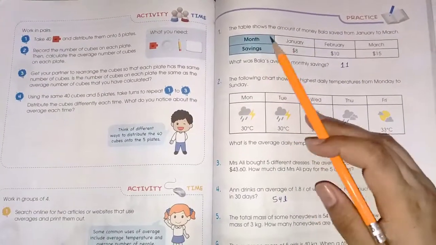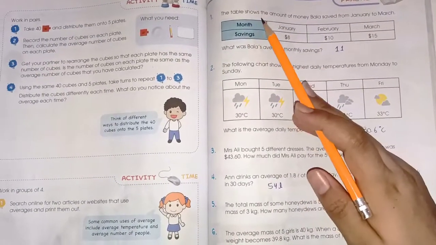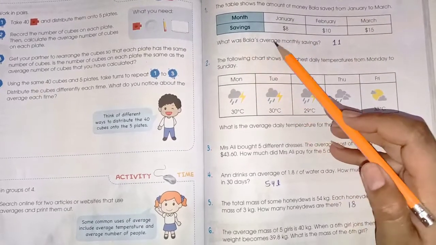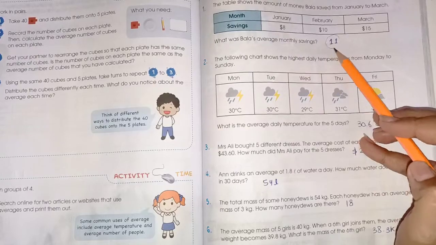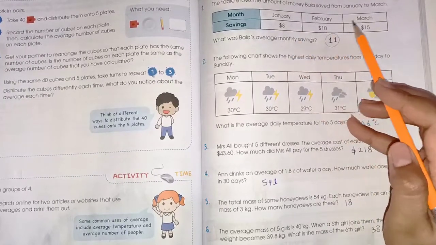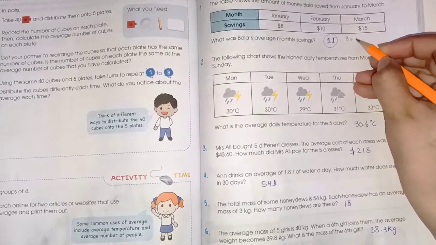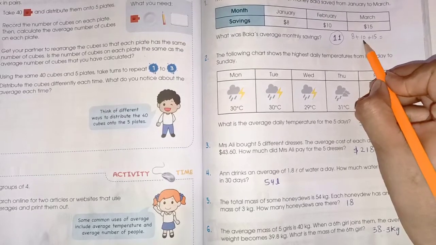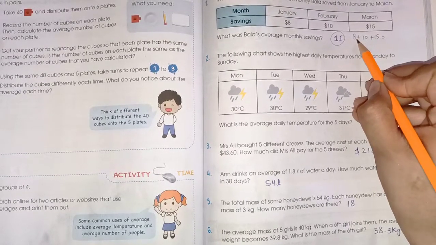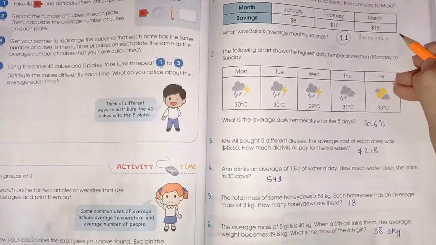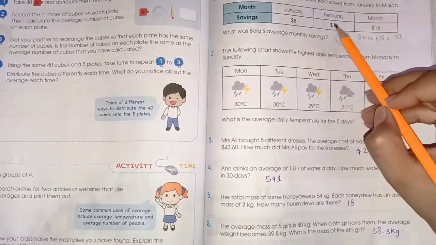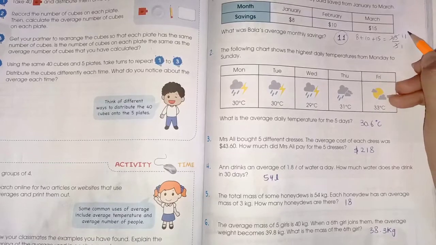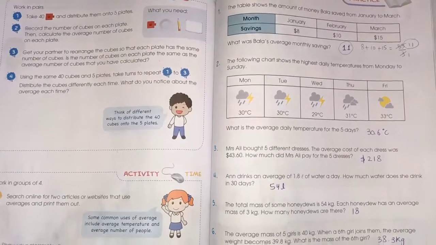Page number 222. Here we have 6 questions. The table shows the amount of money Bala saved from January to March. What was the average monthly saving? I have only written the answer. Let's find 8 plus 10 plus 15. 15 plus 10 is 25. 25 plus 8 is 33. Now 33 divided by 3. 3 ones are 3. So the answer is 11.